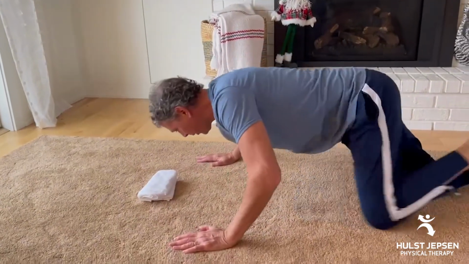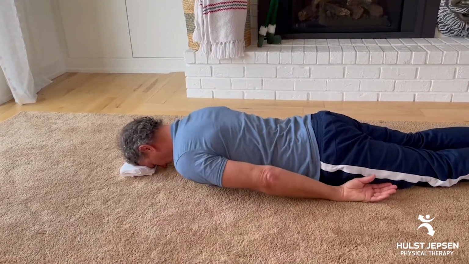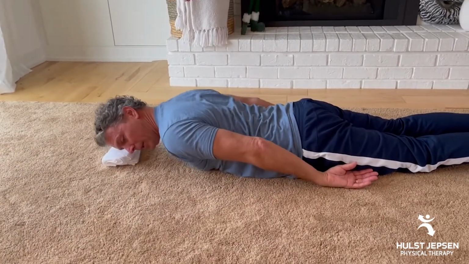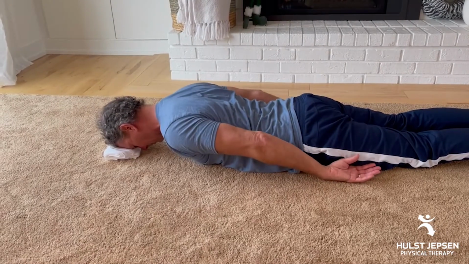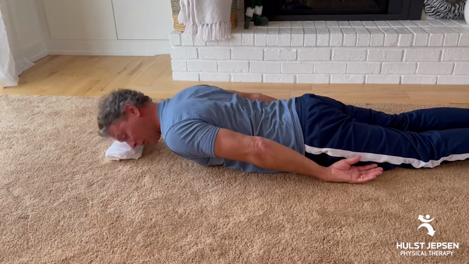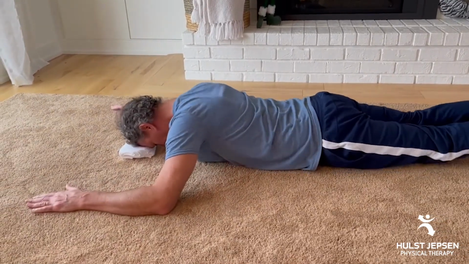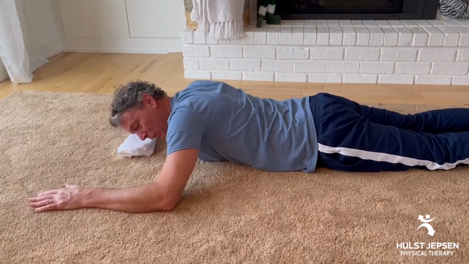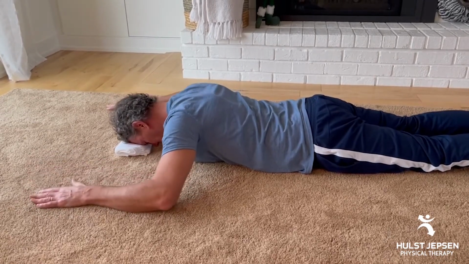So the three steps. First one is to be arms at your side. You're going to squeeze the shoulder blades down and back, and then lift the arms up off the floor. Making sure you don't shrug. Make it a little more difficult, we go to the goal post position. Same deal, squeeze shoulder blades down and back, and lift arms.